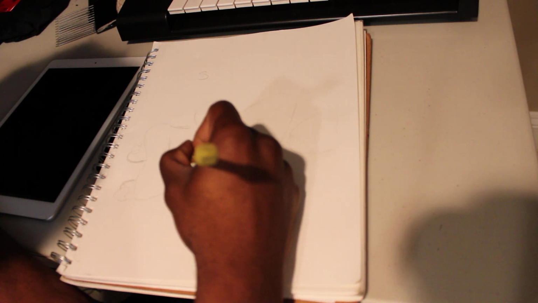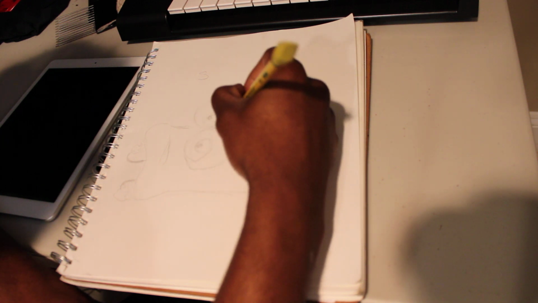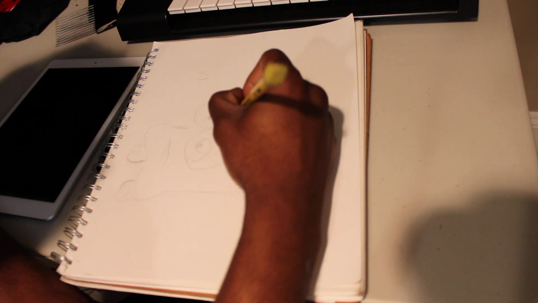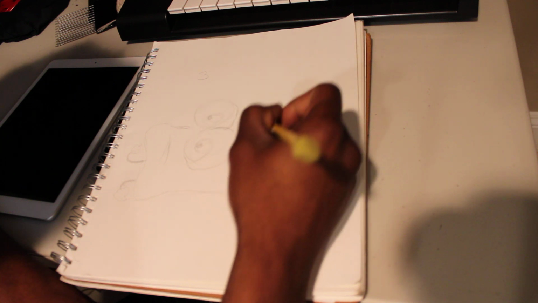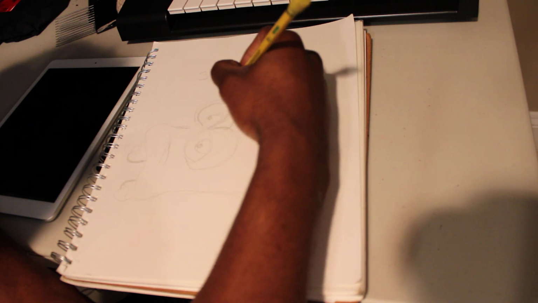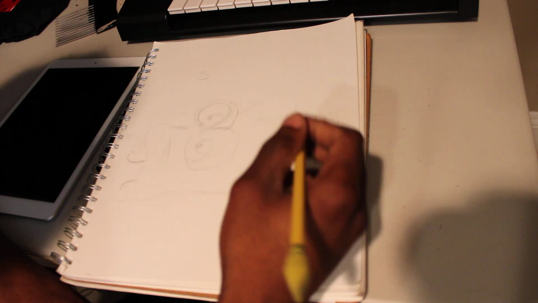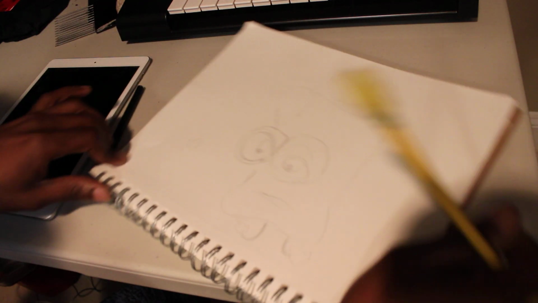These are like goggles, yeah. Probably be like that. The thickness, kind of like right here, the thickness of the goggles. So this is basically what we're working with.